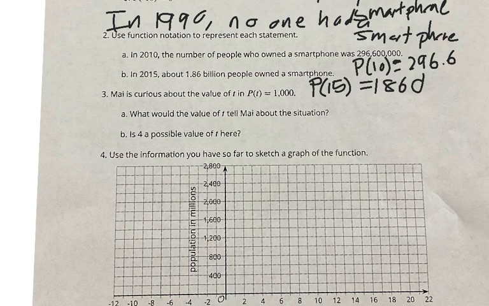Okay, so we're going to take every piece of information we have and put it on a graph. So we saw in 1990, how many smartphones were there? 0. We saw in 2017, there were 2,320 million. So 17, 2,320. That should be somewhere right in here. Right, is everybody okay with putting that on a graph? Or do I need to go over that?